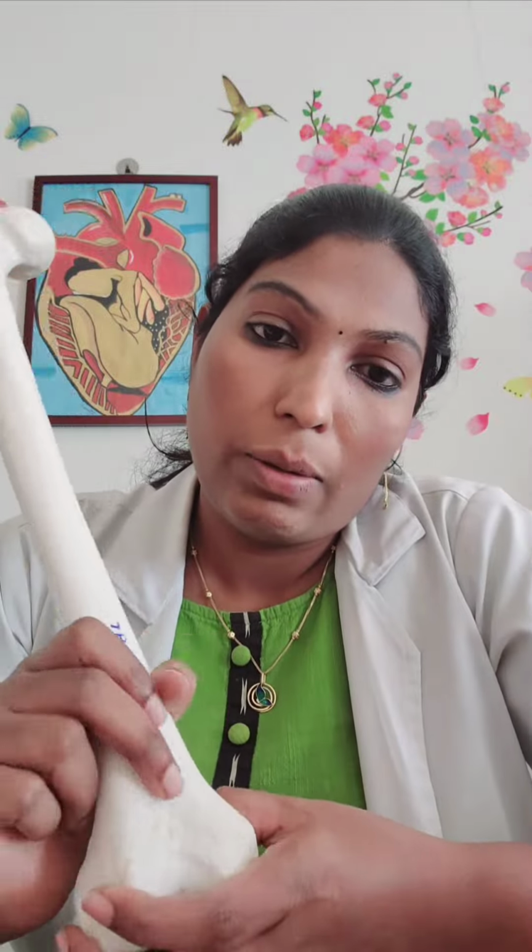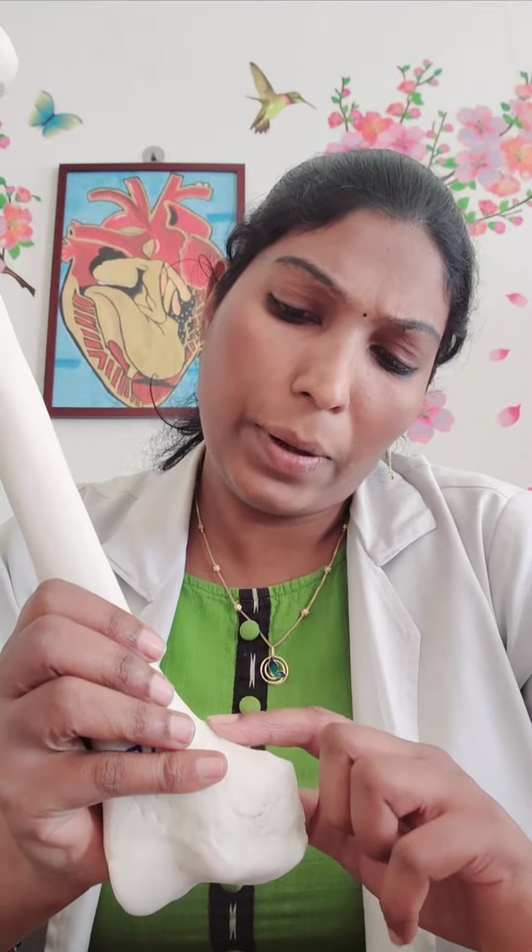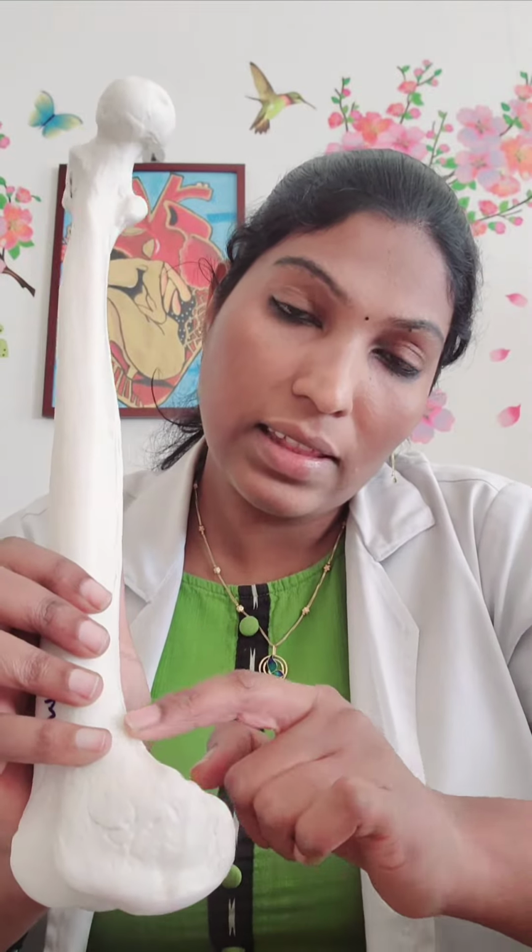Coming back to the anterior surface. The anterior surface of lower end of femur is called the patellar surface, that articulates with the patella. And then you can see the projection in the medial condyle. This projection in the medial condyle is called the medial epicondyle. When you trace the medial epicondyle above along the posterior surface, this line is called the medial supracondylar line. And then the line along the lateral epicondyle is called the lateral supracondylar line.